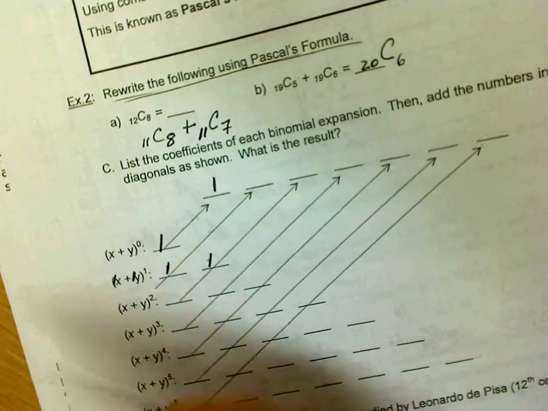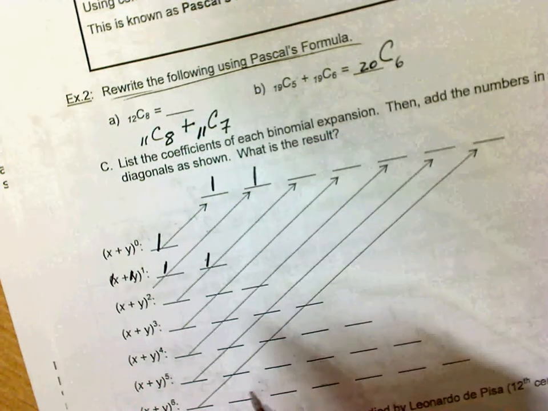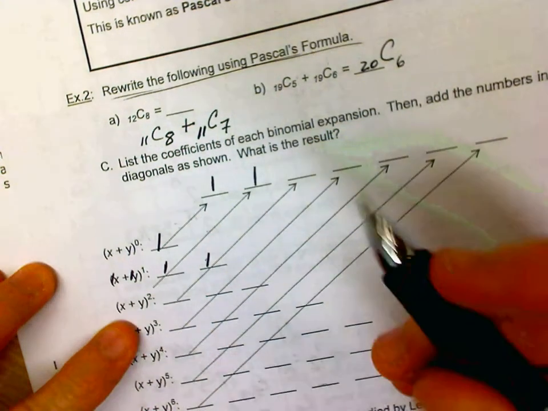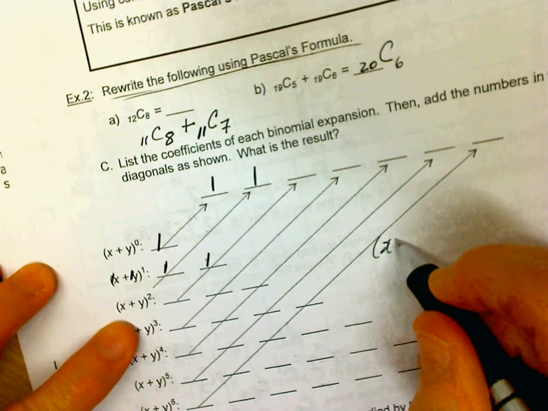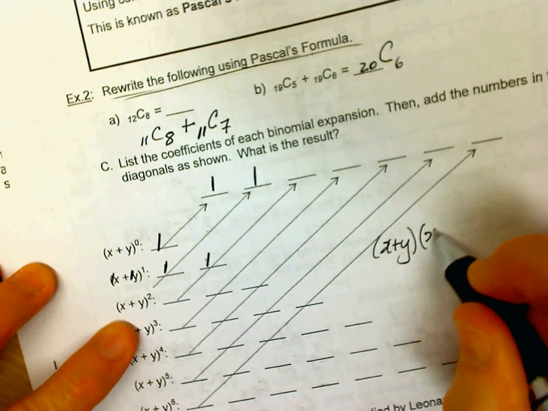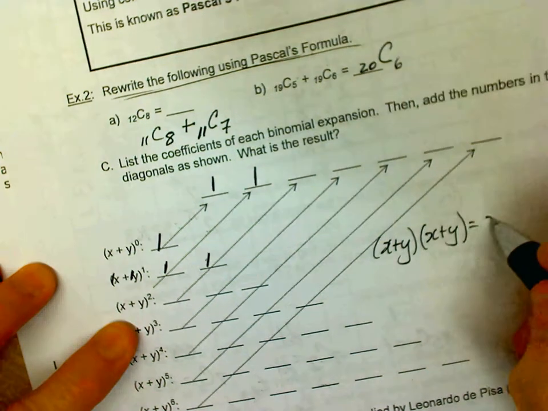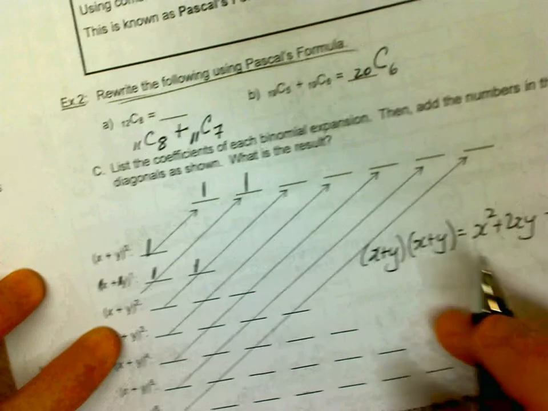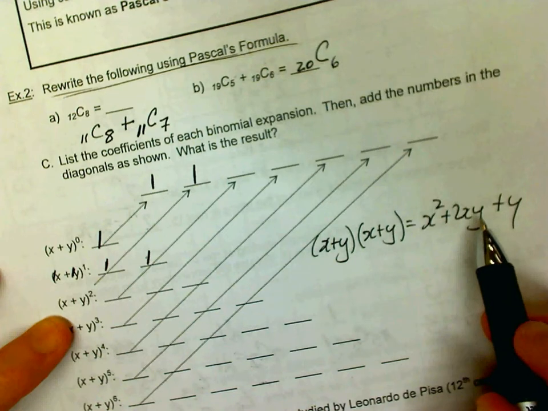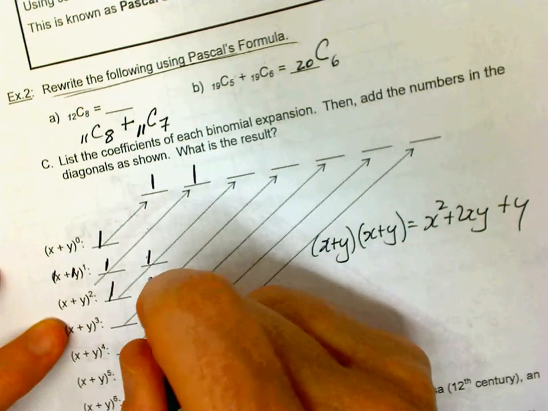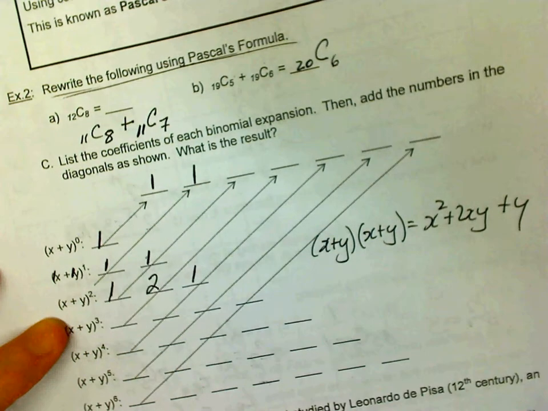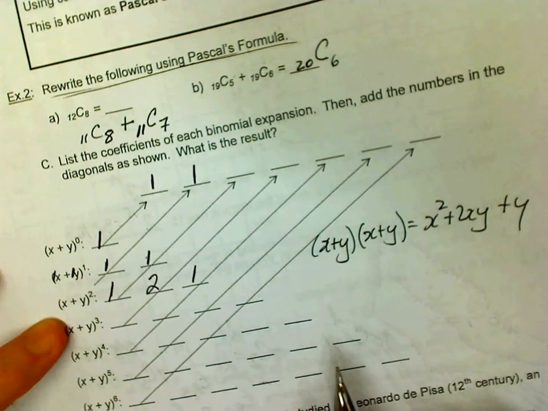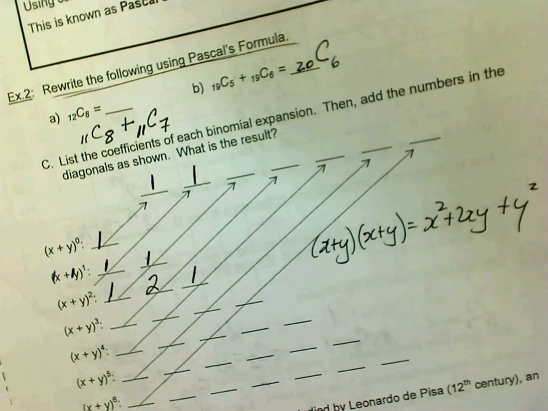Now, x plus y squared, if I were to go x plus y times x plus y, I get x squared plus 2xy plus y squared. What are the coefficients? 1, 2, 1, right?